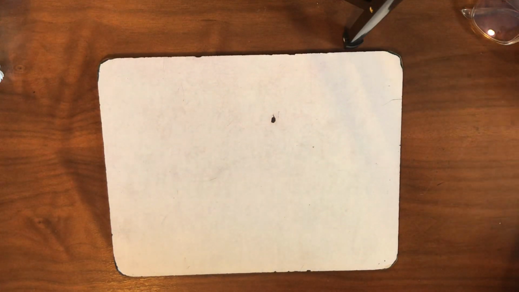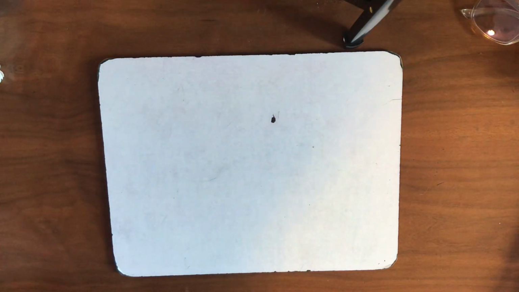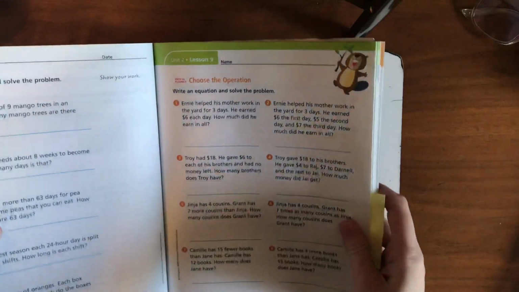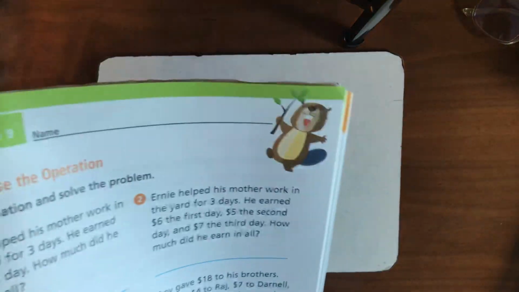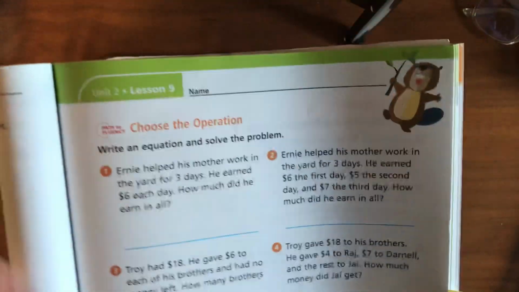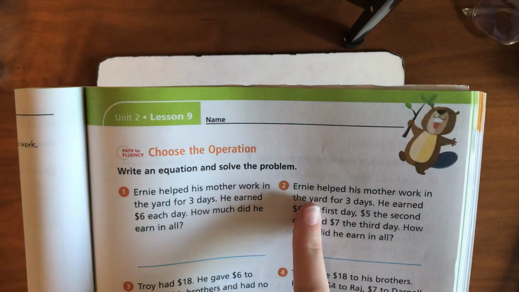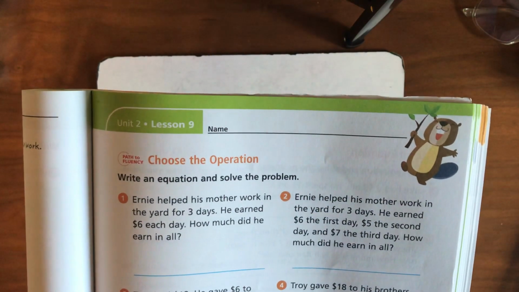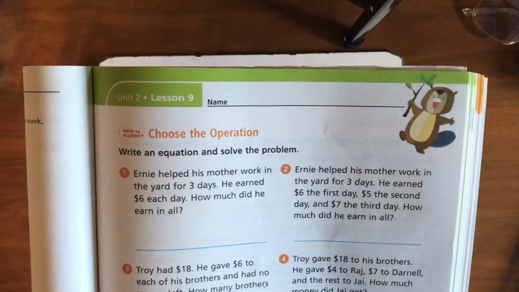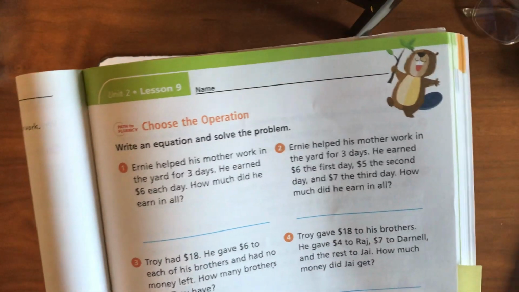Okay, third grade. So we have been working hard on multiplying and dividing, and today we're going to take a little bit of a look at some word problems. Okay, so we're looking right here at some word problems. Now, what we're going to do is read through number 1 and number 2, and look at how they're the same and how they are different. Okay, so first let's read number 1.